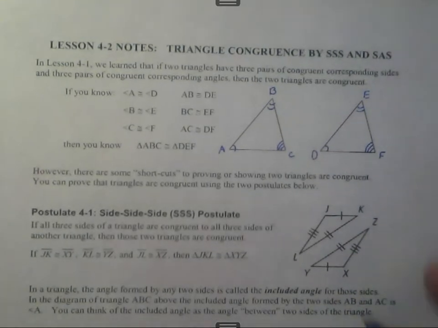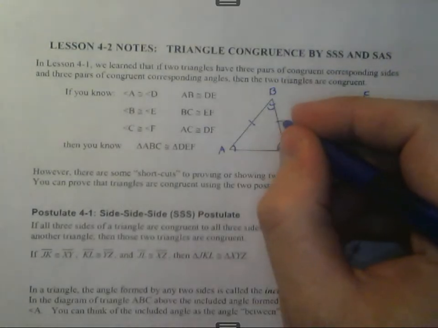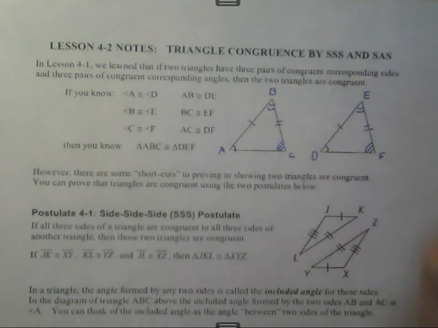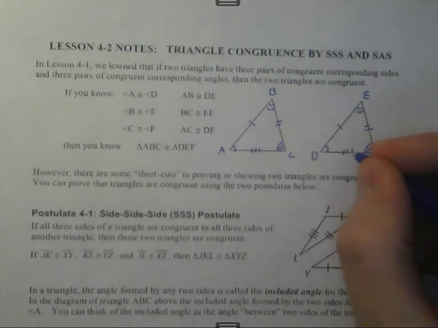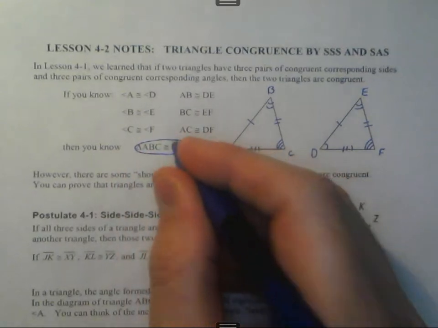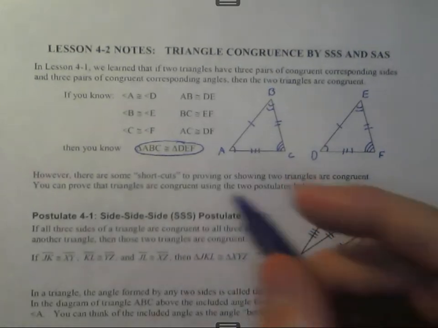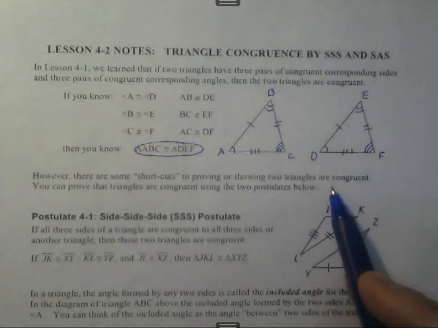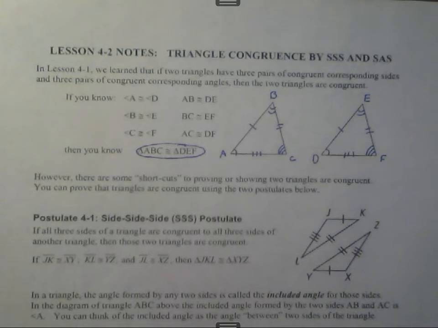and if you also know that AB is congruent to DE, BC is congruent to EF, and AC is congruent to DF, then we finally know that triangle ABC is congruent to triangle DEF. However, there are some shortcuts to proving or showing two triangles are congruent. You can prove that triangles are congruent using the two postulates below.